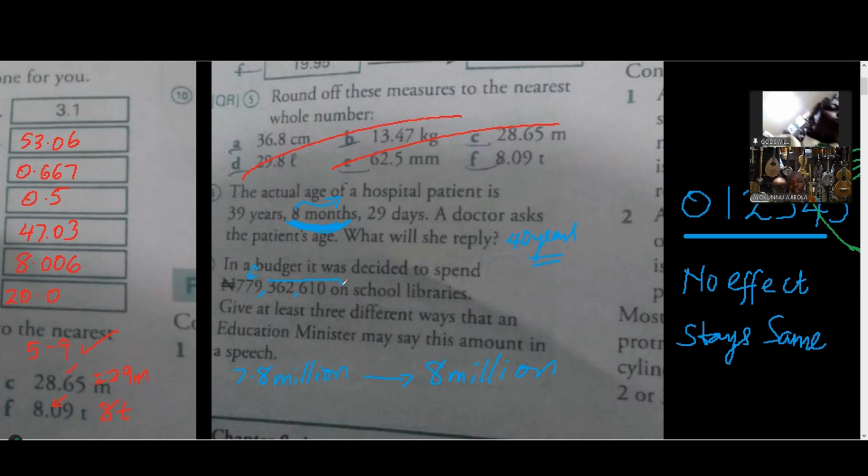What about this large amount of money? Who's going to pay for it? You understand me? So, either you round it up to one or two significant figures to be on the safe side, or safer side.